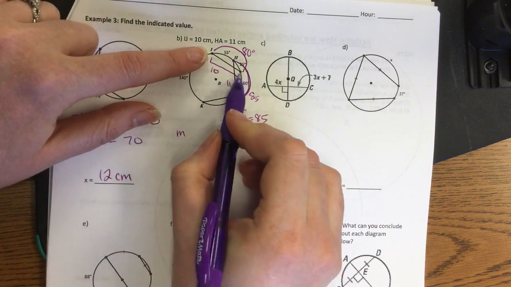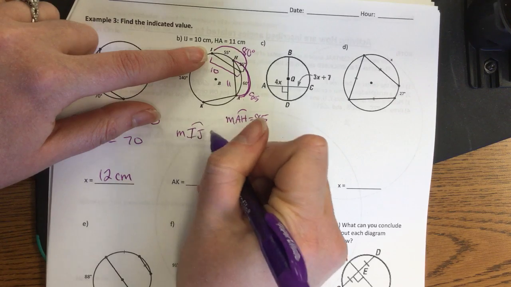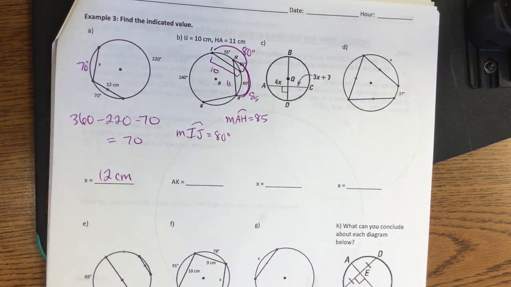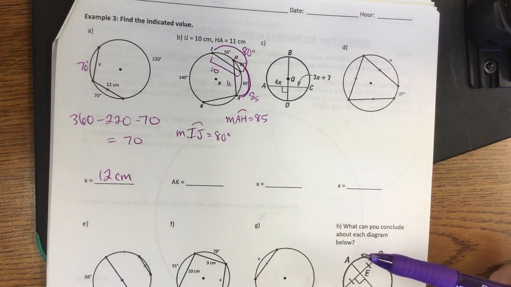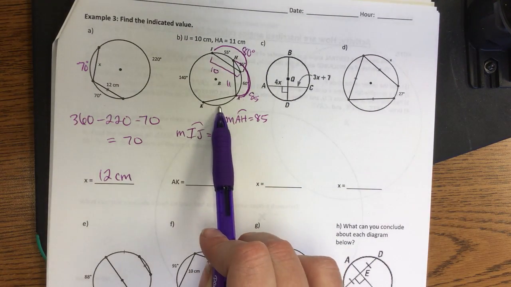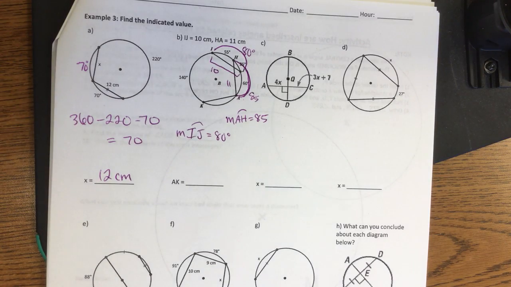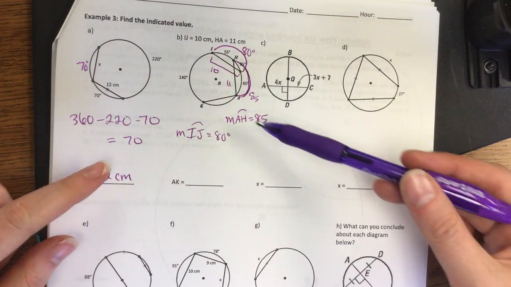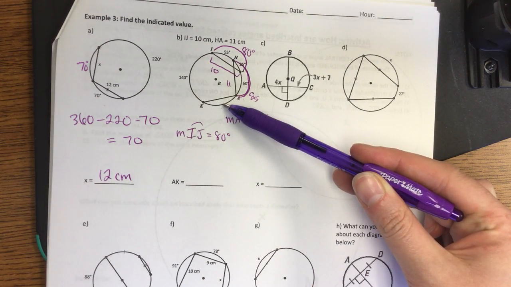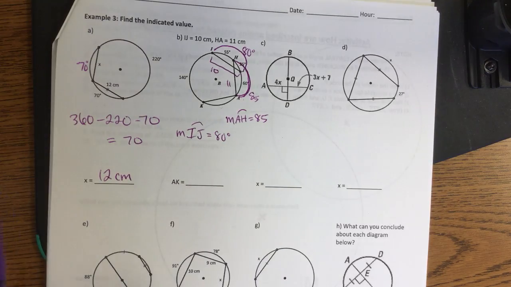And the measure of IJ, if I go from I to J, is 80 degrees, because they have that 25 overlapping. So I really need to figure out, okay, what piece is remaining here? If I know that the whole circle is 360, then I need to figure out what that remaining degree measure is going to be.